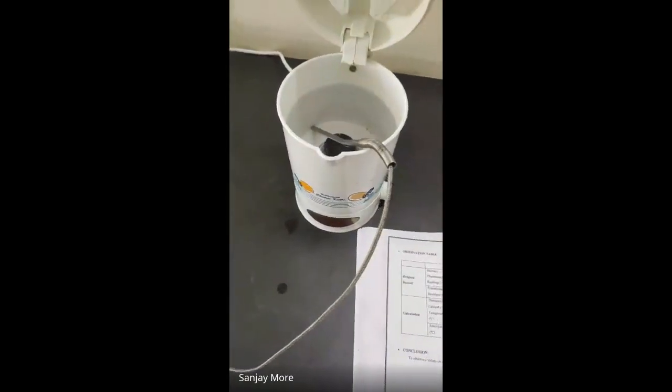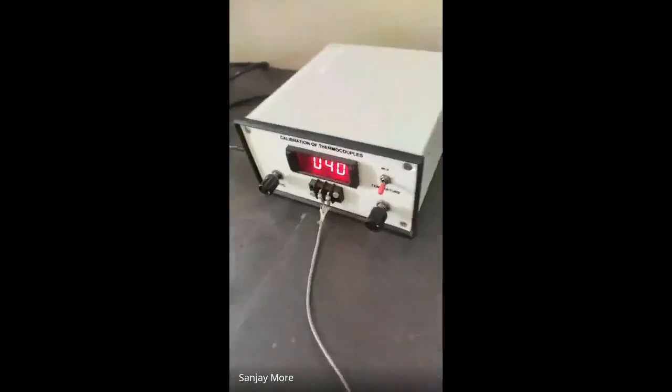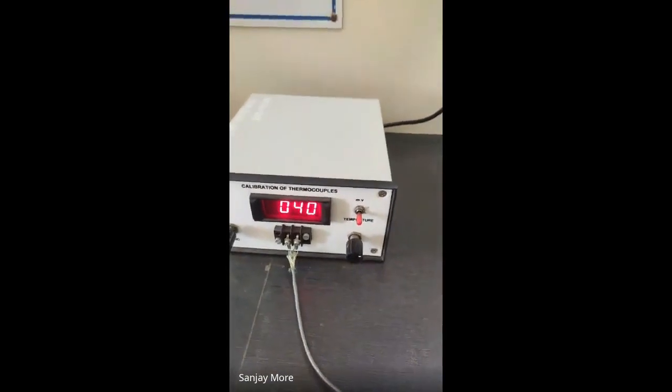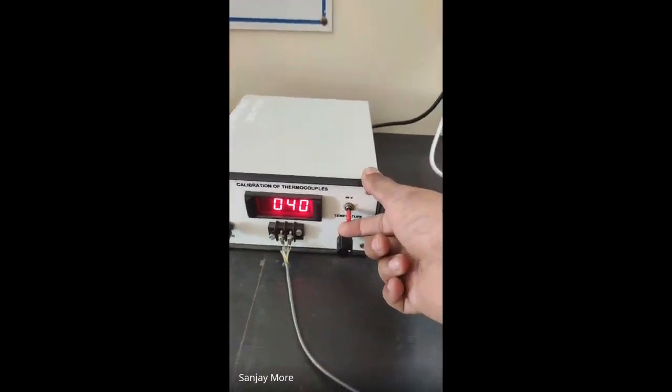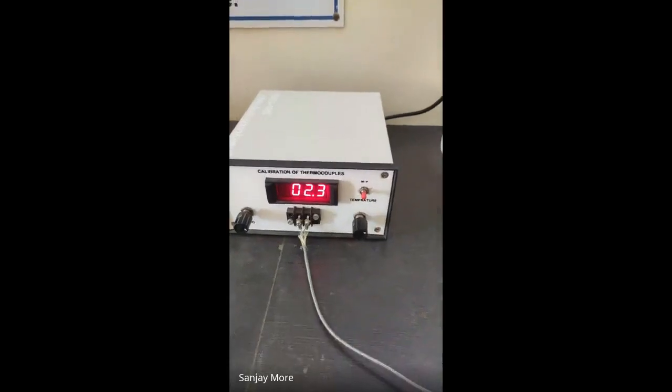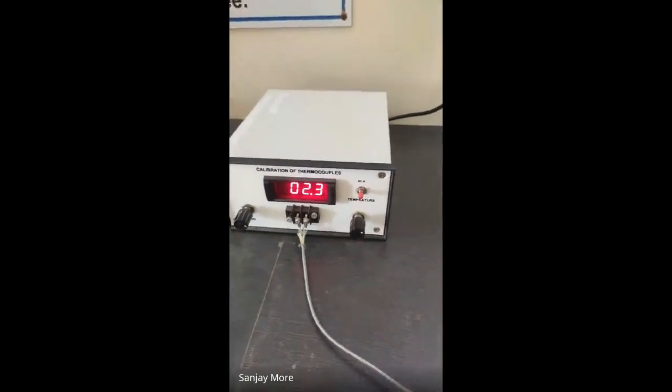Then write here 40 degrees Celsius. Whatever actual reading comes, we will write the same, and later see what happens. Okay. 40 degrees Celsius. In that potentiometer you have to take the potentiometer reading, 2.3. Okay. Here write down 0.2 and 2.3. First 0.2 at room temperature 30 degrees Celsius, and the potentiometer reading is 2.3. Okay, this is our first reading.